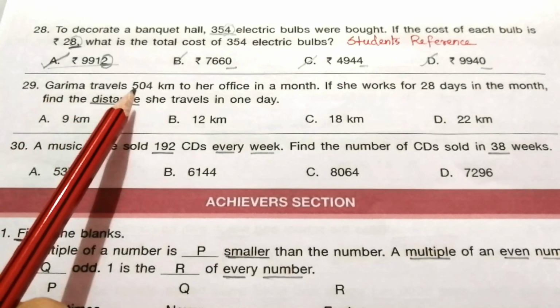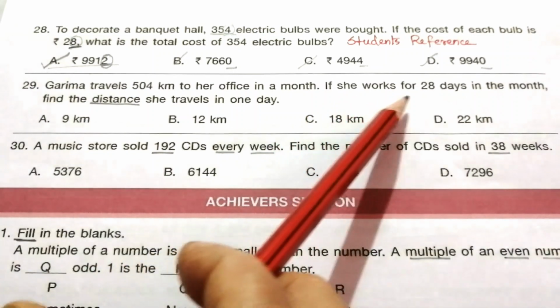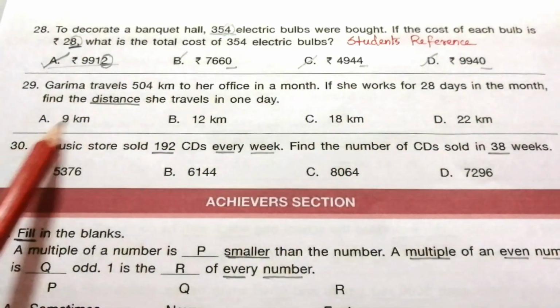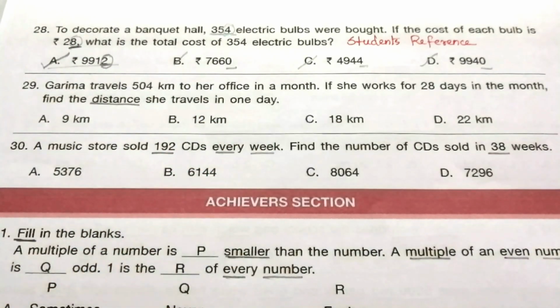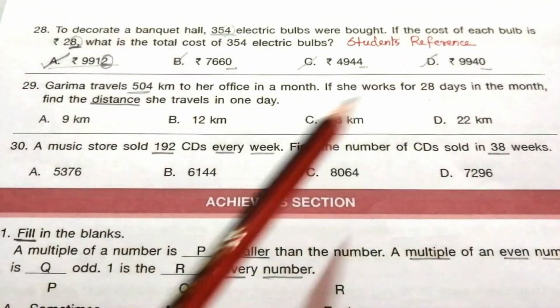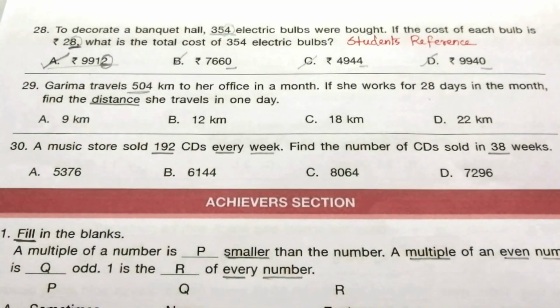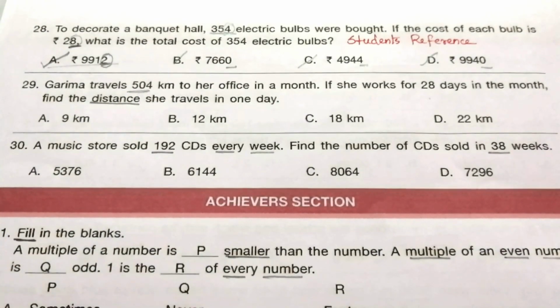29. Garima travels 504 km to her office in a month. If she works for 28 days in a month, find the distance she travels in one day. Try to find out the answer. Which operation do we have to use here? They have given the value for 28 days and asked to find the value for one day. So we have to do the division operation. You have to divide 504 by 28.